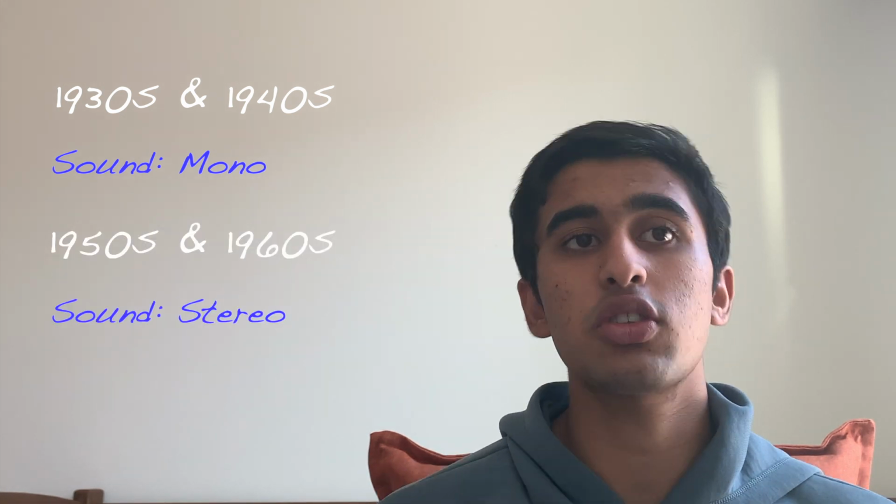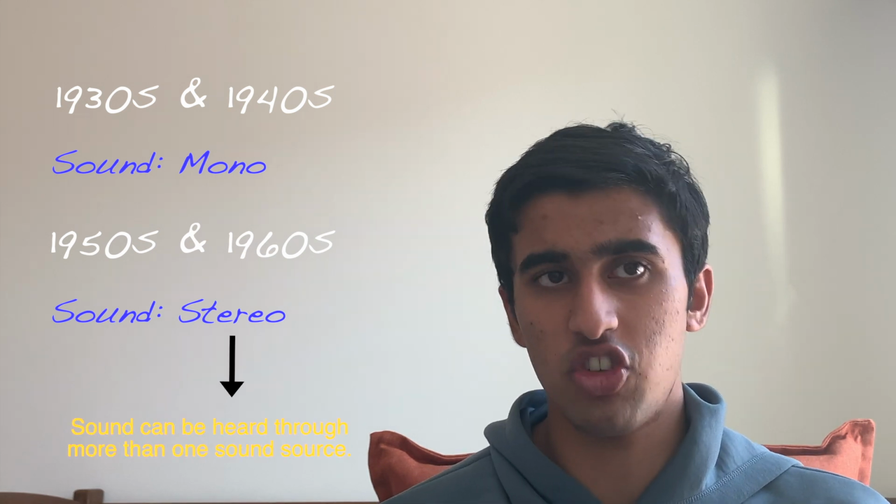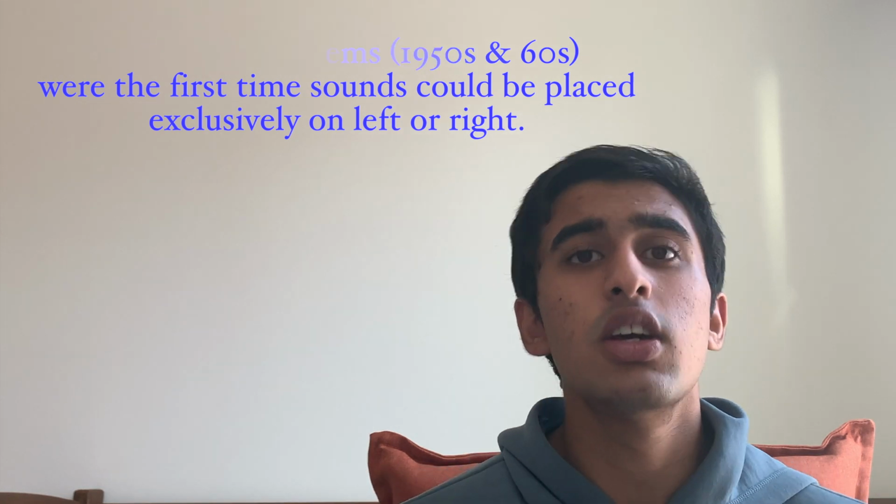That changed across the 1950s and primarily the 1960s. Now, stereo systems were developing, which meant that sounds could be heard through more than just the one channel. Now, with at least earlier stereo systems, sounds could be placed on the extreme left, the extreme right, or in the center. Nothing in between with the early stereo systems though, just those three spots. But this was the first time sound could be placed exclusively on either side. So musicians played around with this quite a bit, with one such example being the Beatles.